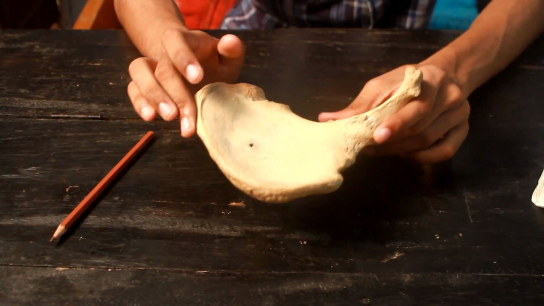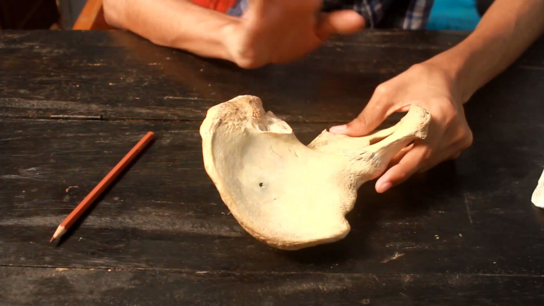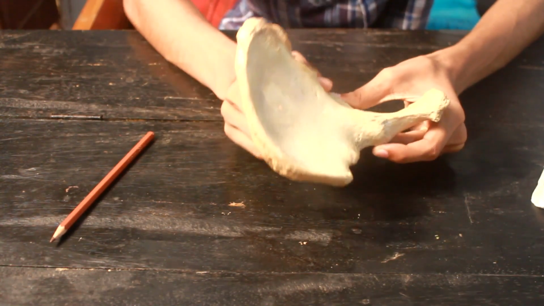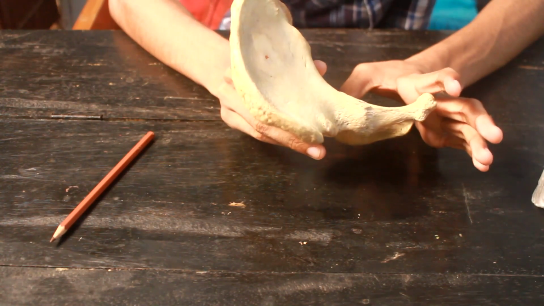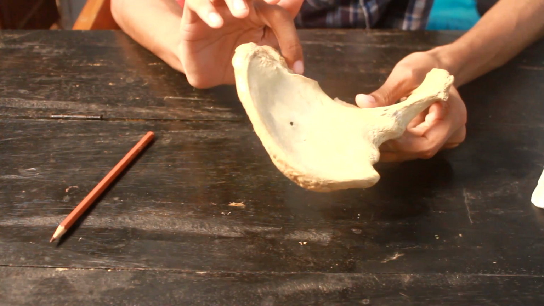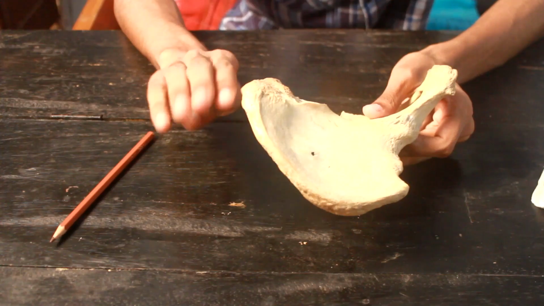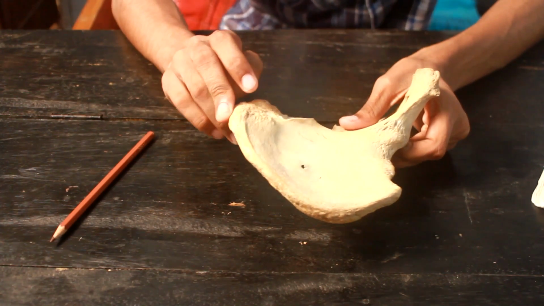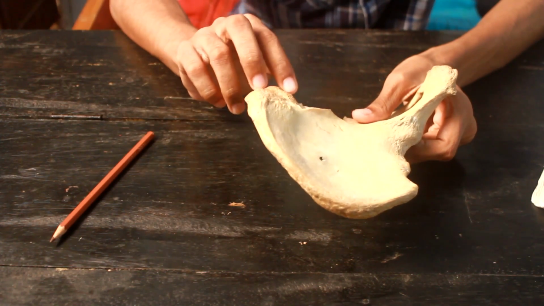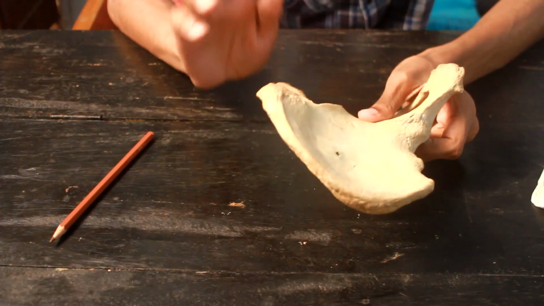Now come to the sacropelvic surface. Sacropelvic surface is divided into 2 parts, sacral and pelvic. The pelvic part is smooth and it forms the lateral boundary of true pelvis, and the sacral part has auricular part and rough part. Rough part gives attachment to 3 important ligaments. The ligaments are iliolumbar ligaments, sacroiliac ligaments, and the interosseous sacral ligament.